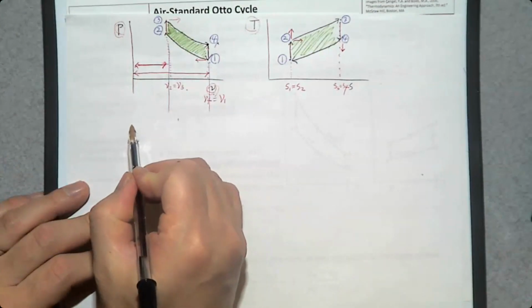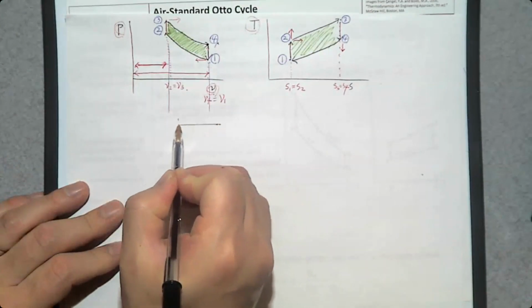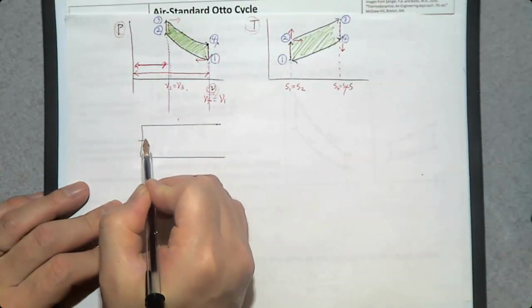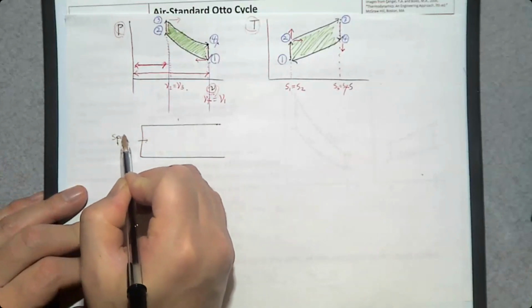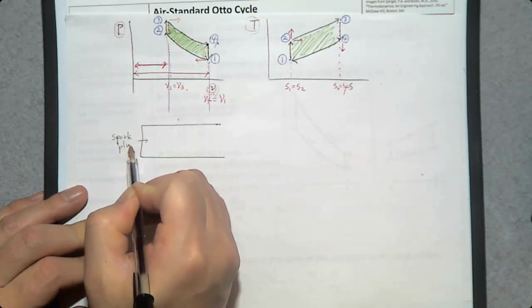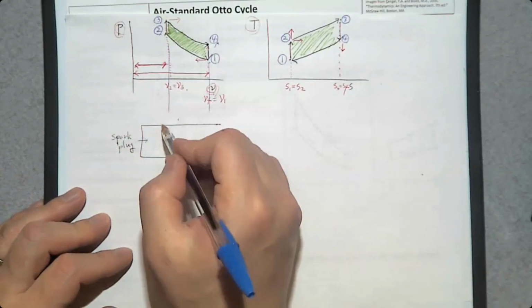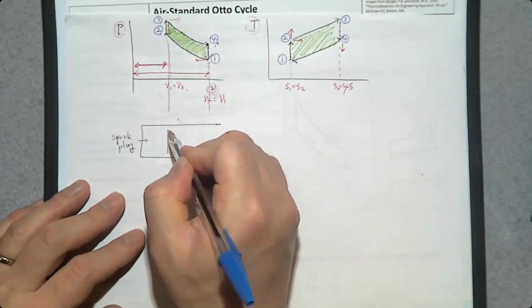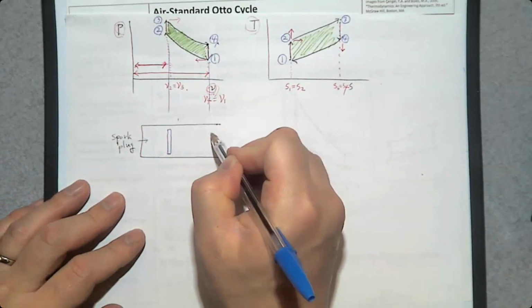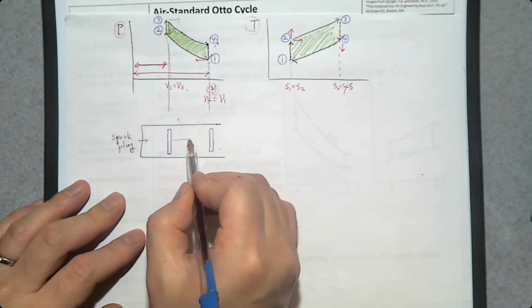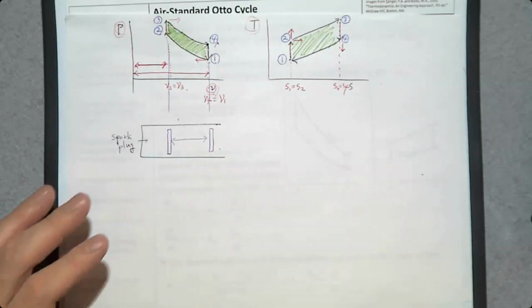So here is the piston. And there's a spark plug. And the piston is moving between here and here. So this one is moving back and forth.